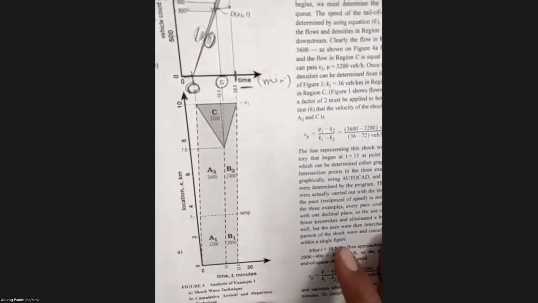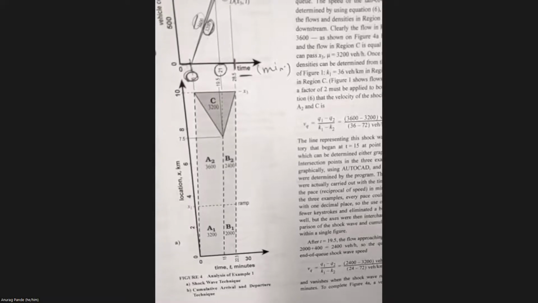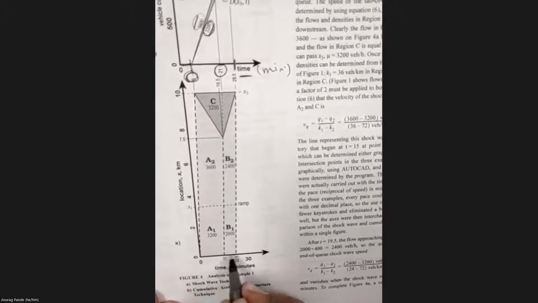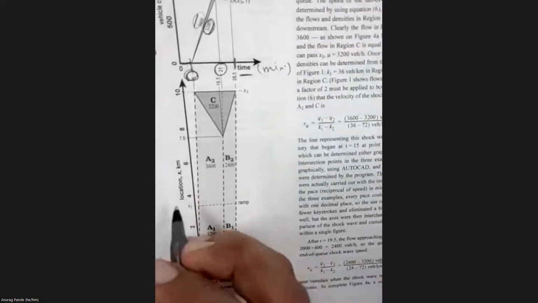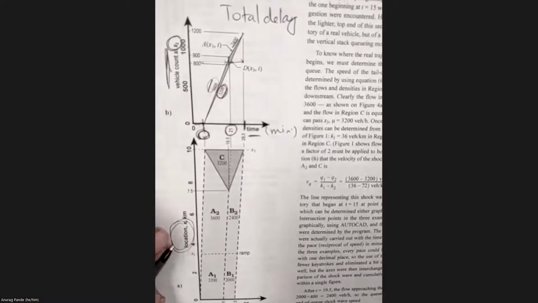So now, to analyze the shock wave, we draw what we call a time-space diagram, and we draw it right below. This paper does a very good job of drawing it right below the input-output Q diagram. You have the time on the x-axis and the location on the y-axis. Remember the key difference between those two charts: on the first chart, we had the vehicle counts on the y-axis. Now we have location on the y-axis, so different things.